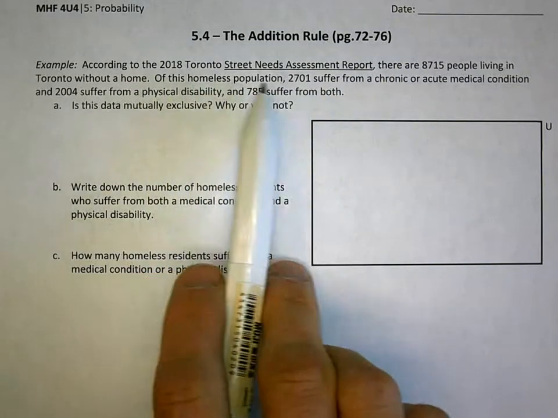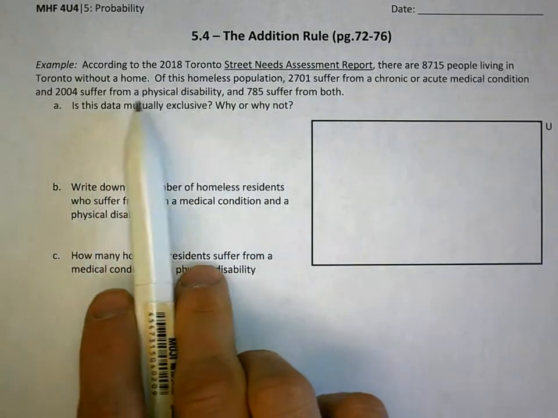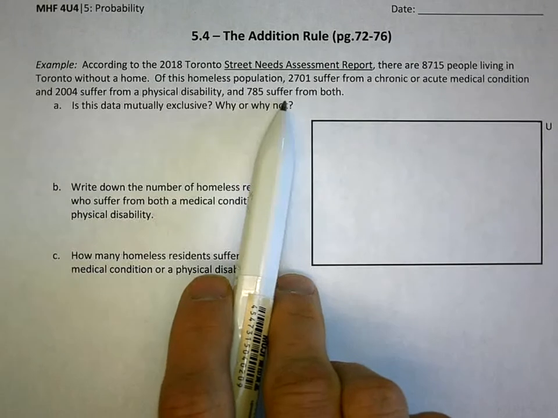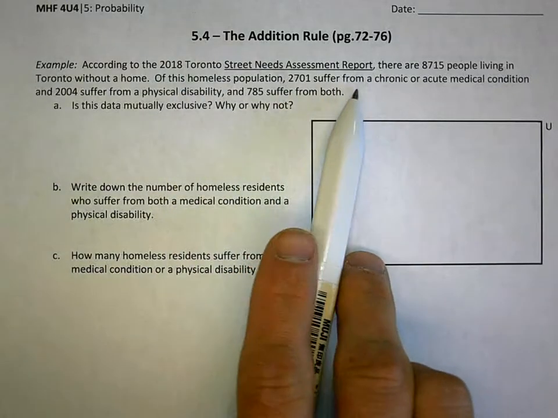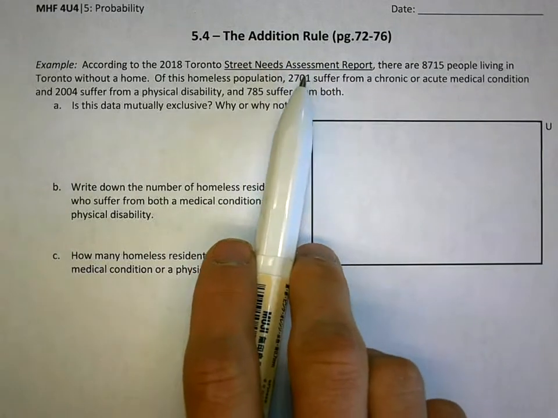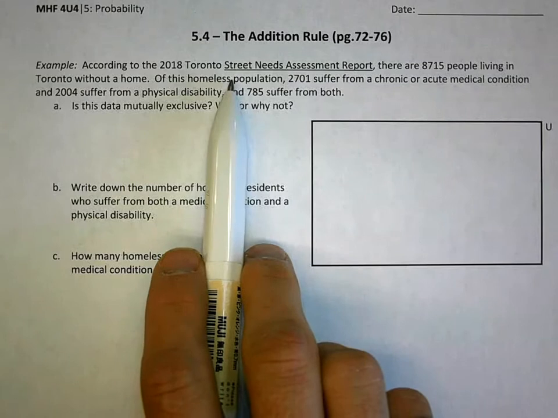Of this homeless population, 2,700 suffer from a chronic or acute medical condition, 2,004 suffer from physical disability, 785 suffer from both. So just before we go on, this is a really useful report for the city because we can document exactly what the needs are of the homeless population.